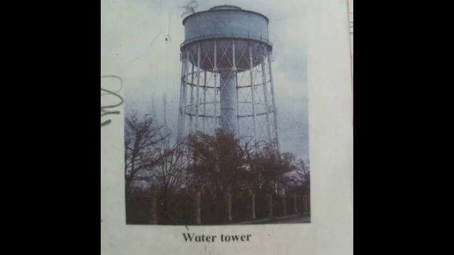So, to do that, we need to use a machine. So, machines used for lifting water are called pumps. So, pumps run on diesel or electricity. So, children, water always flows downwards, but if you want to lift the water upwards from down to up, we have to use some force.